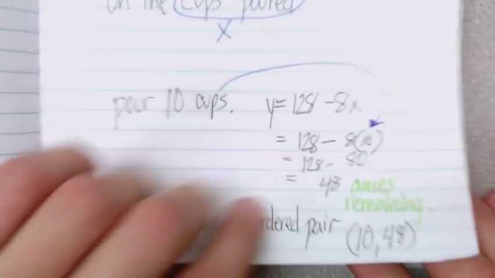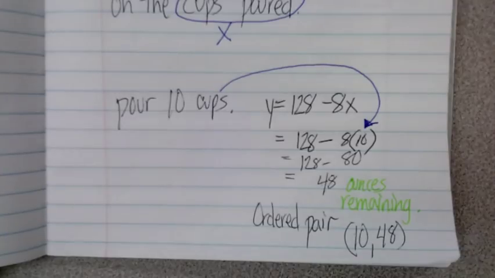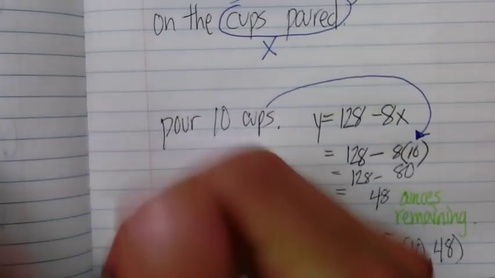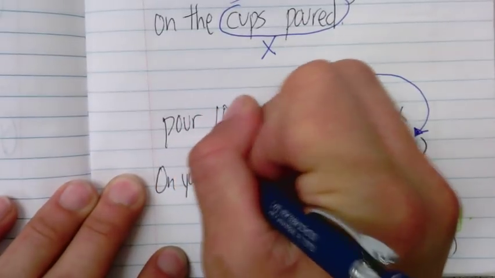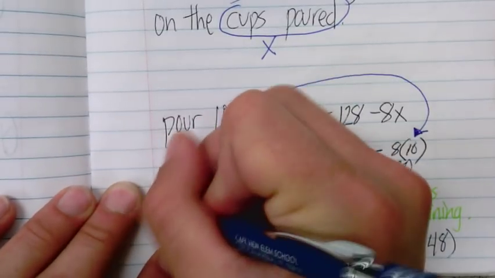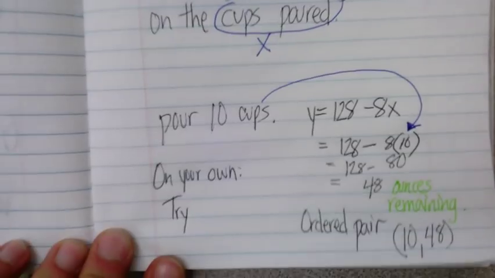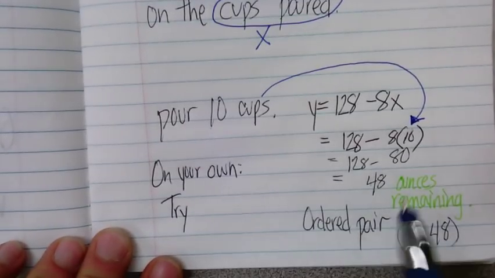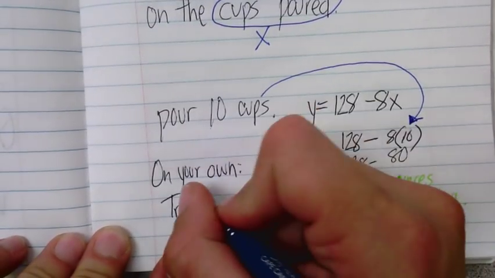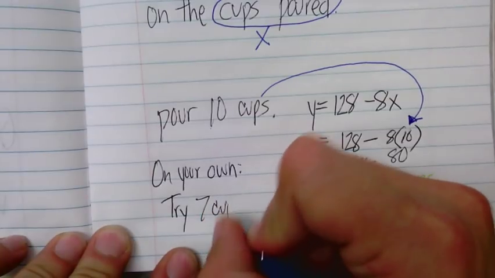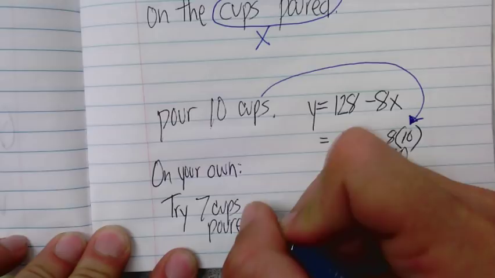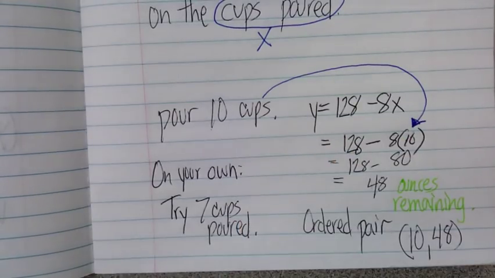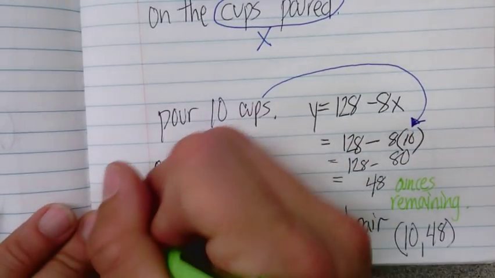So on your own, try if there were 7 cups poured out. 7 cups poured. How many ounces remaining?